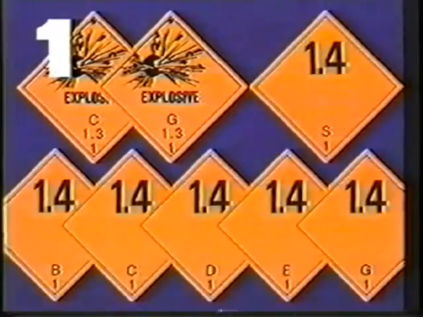For this reason, explosives from only 2 subclasses may be transported by air. Explosives in subclass 1.3 with the compatibility letters C and G, and explosives in subclass 1.4. What are their properties?